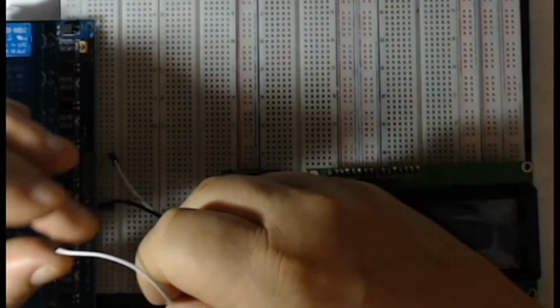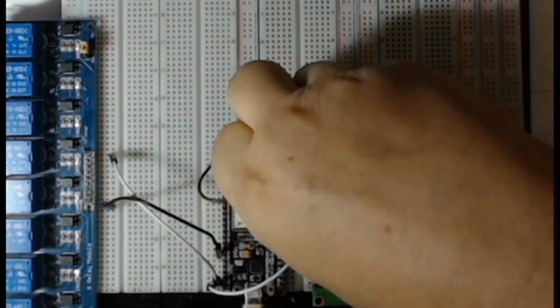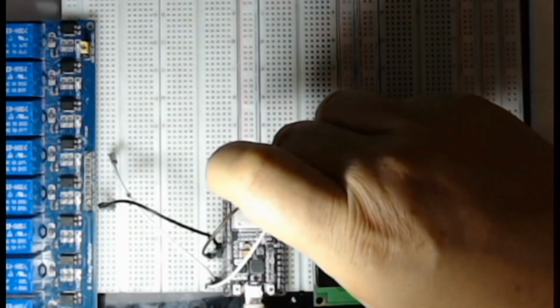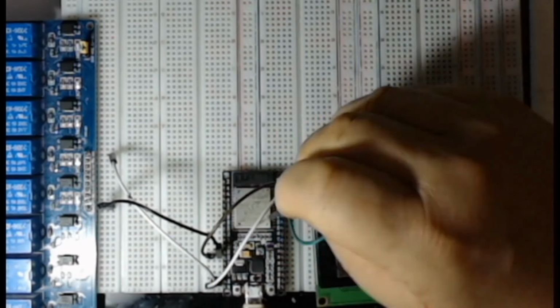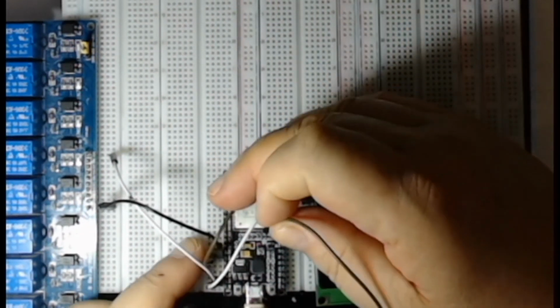First, we connect the power wires. Let's connect the data pin and the clock for the LCD. Remember, the data pin goes to pin 21, and the clock goes to pin 22. Now we connect the wires that control the relays.